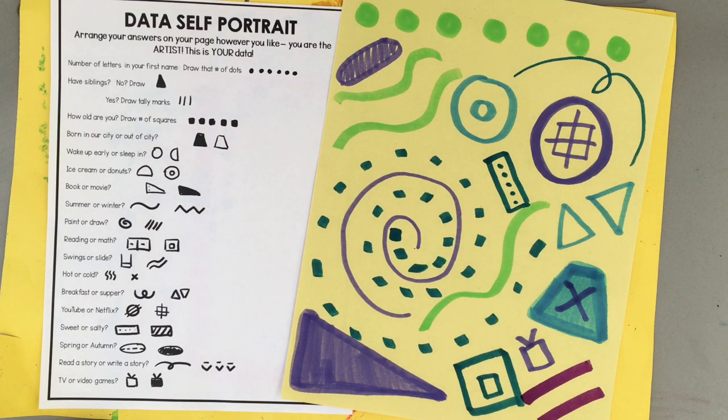Here's my abstract portrait. After you're done, you're gonna hold it up in the Teams meeting and show me yours. There's no exit ticket today. If you're watching this recording, you can post it to my Padlet or send it to me in an email.